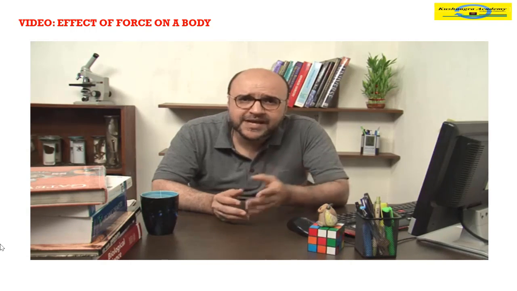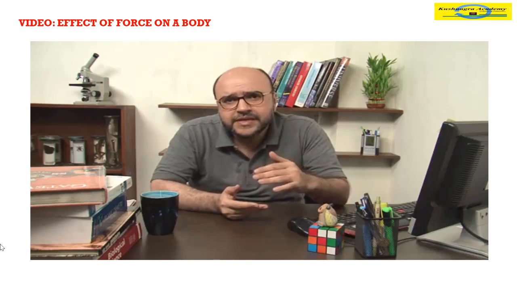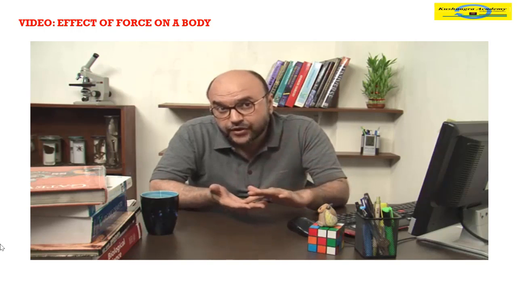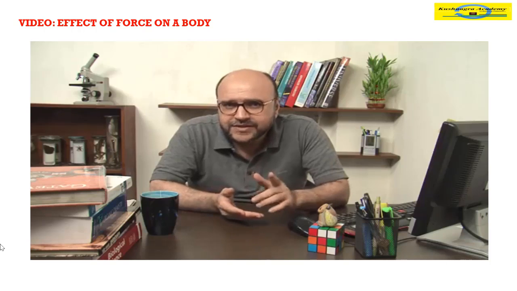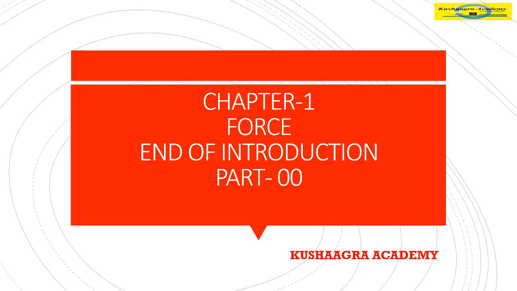Place a thin strip of plastic below a fast-running tap. See whether the falling water exerts a force. If it does, what is the effect of the force? With this, we end force introduction.